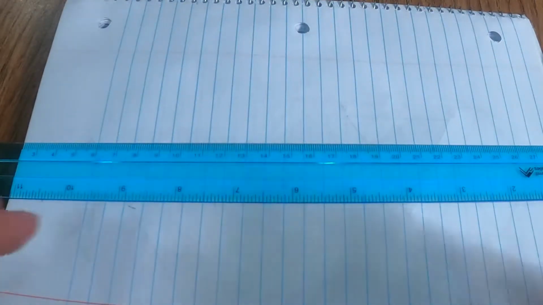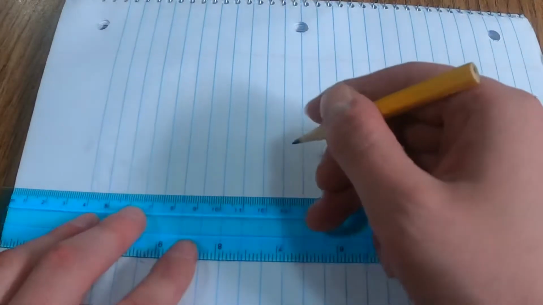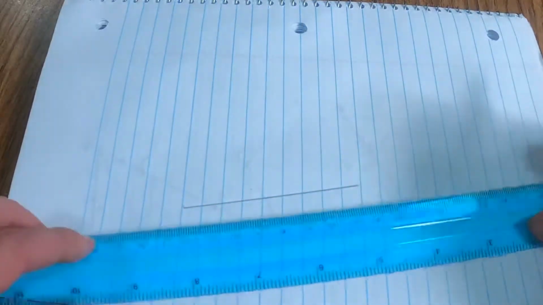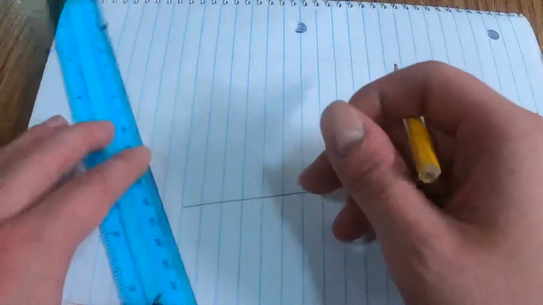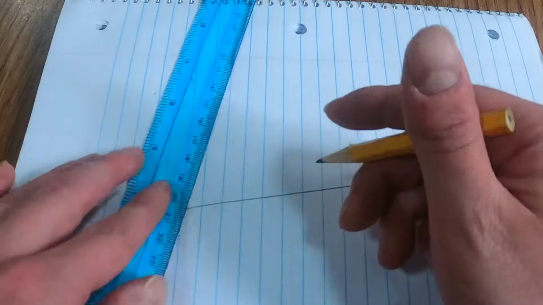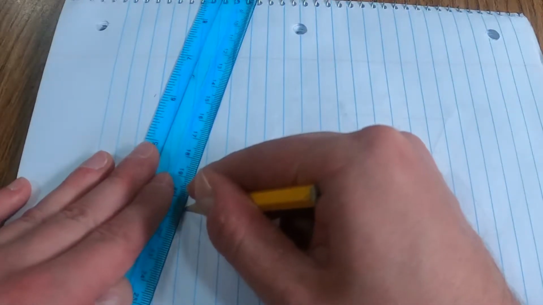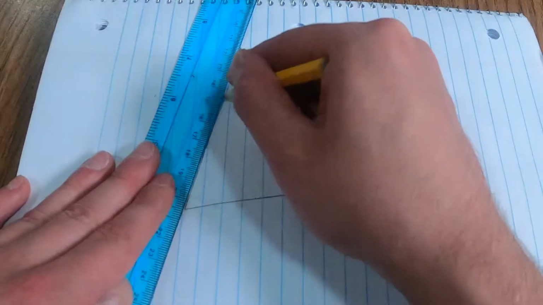Not going to use a protractor, not going to measure it out. I'm just going to draw it. Let's do a little off-center action here. It can be right, obtuse, acute, whatever you want. This method will work for all angles. Okay. So I'm going to call this angle S.